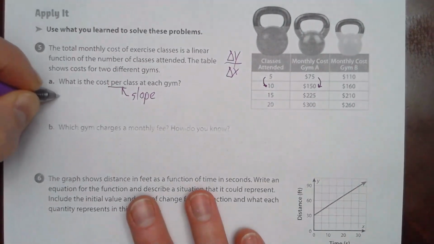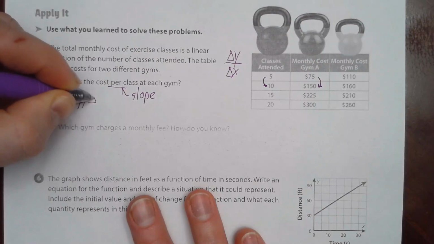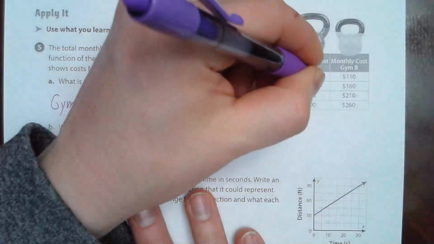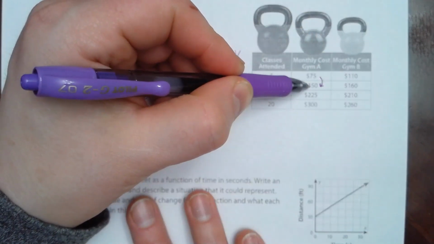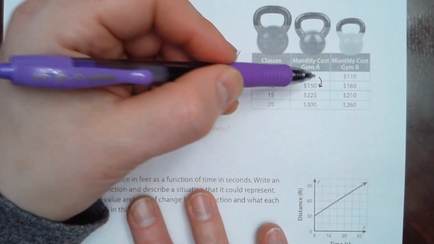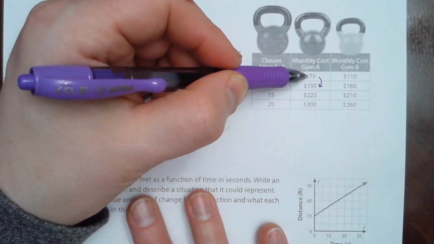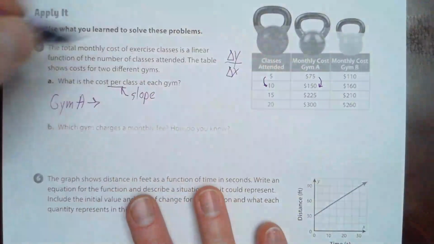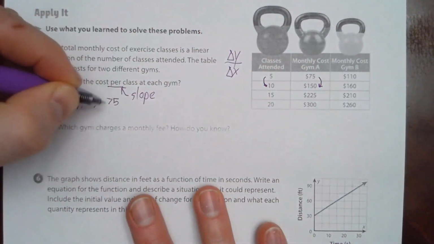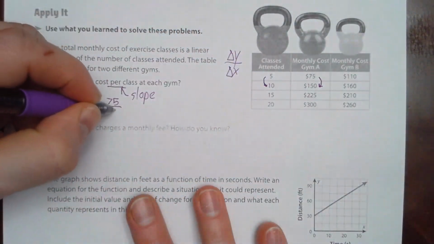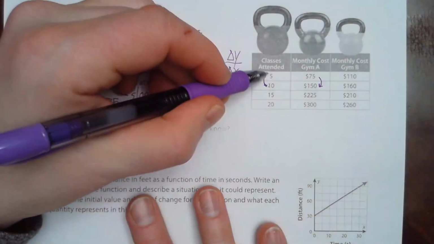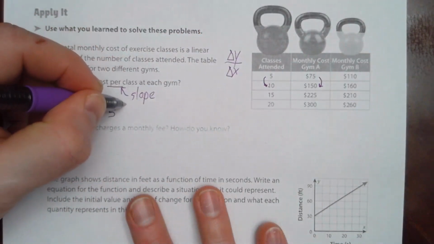So for gym A, it looks like, and if you don't know what this gap is, then do 150 minus 75, just y2 minus y1, right? But it looks like it's changing $75 every 5 classes. Again, you could do 10 minus 5 if you're not sure what that number is.